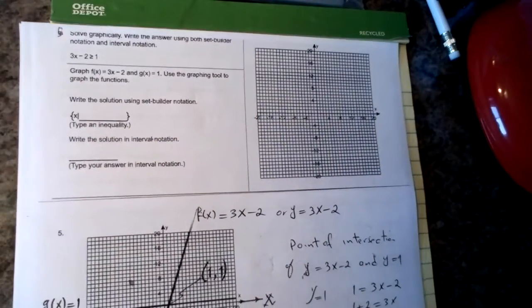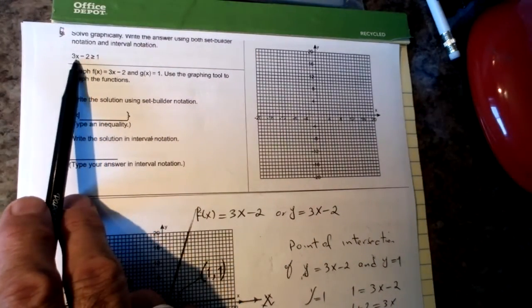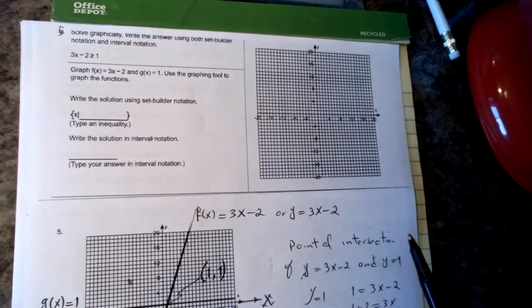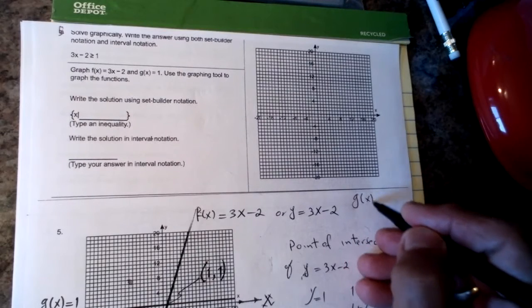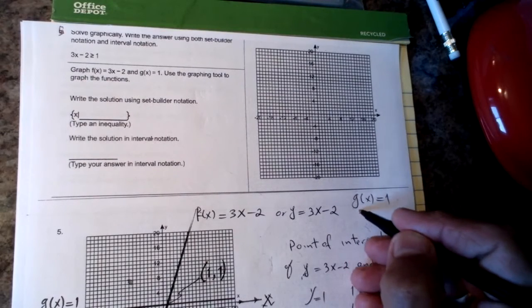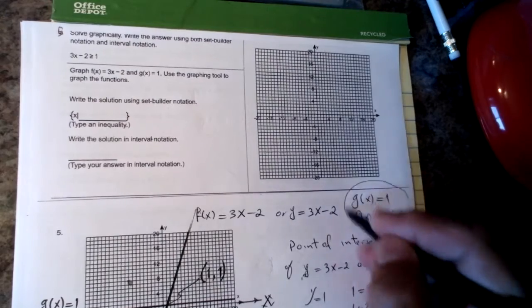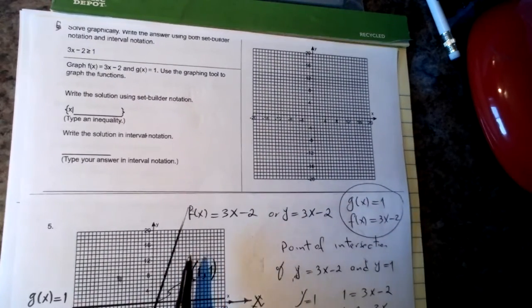The same thing goes for these problems. You have two equations. One is f of x is 3x minus 2. The other one is g of x equal to 1. So we graph f of x.